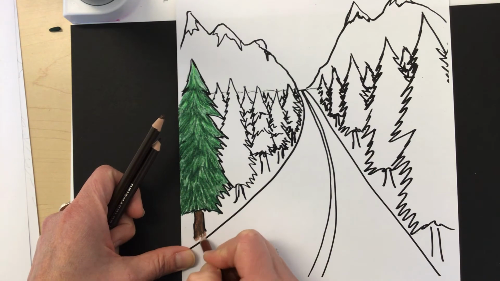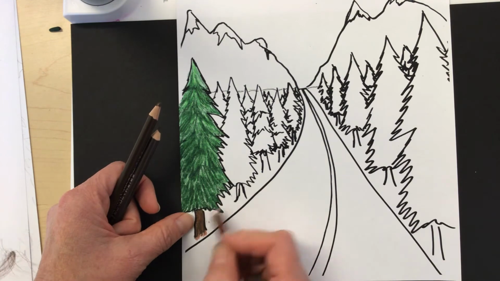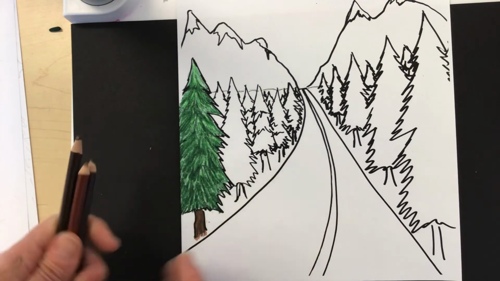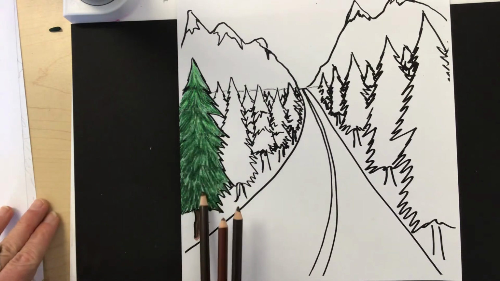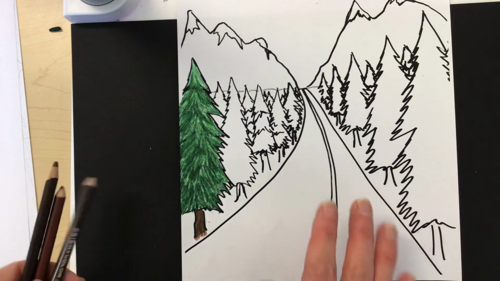Okay, now of course you're going to have this space in between, so you're going to want to add some more browns and greens in there, or maybe there's snow. It's up to you what you put in there. You're using these same techniques for pretty much all of your artwork, okay?